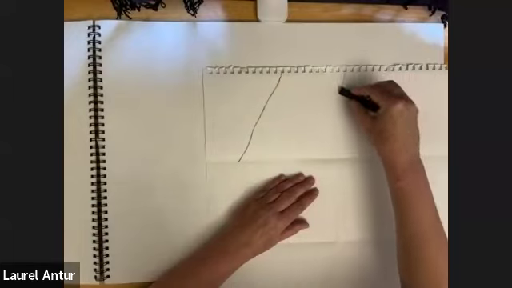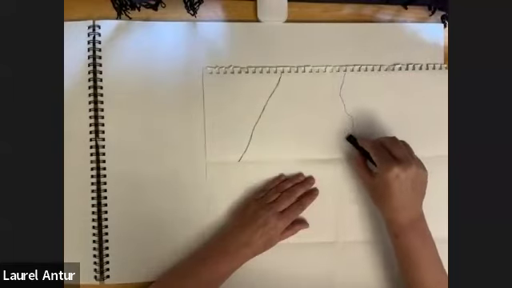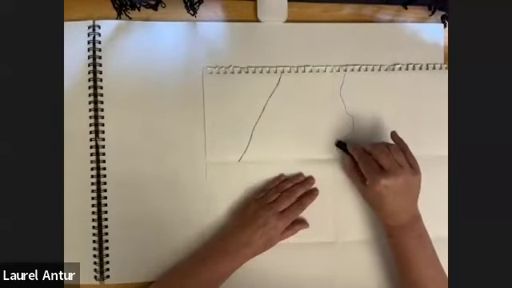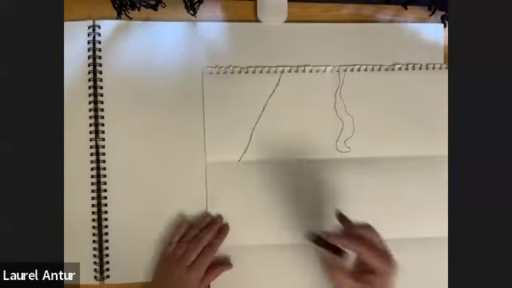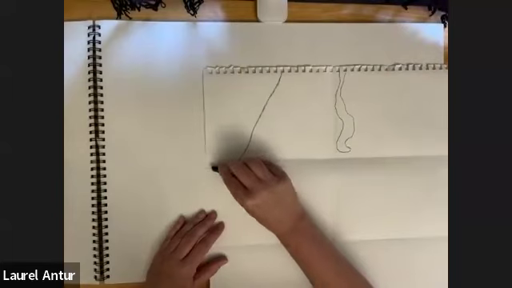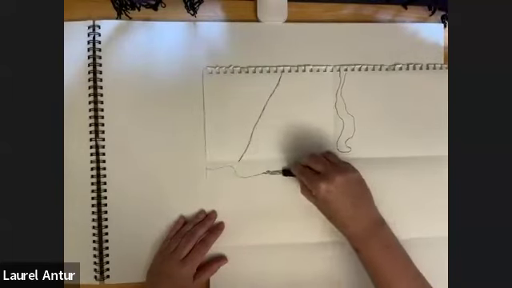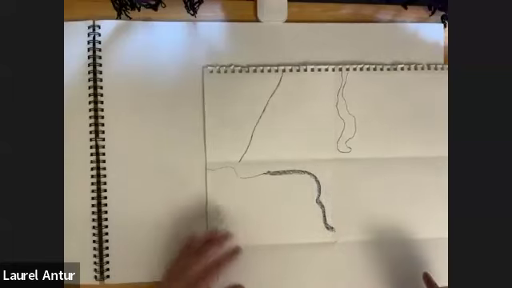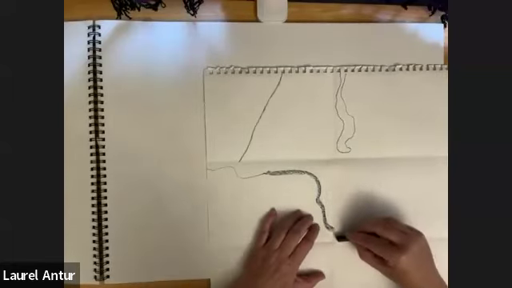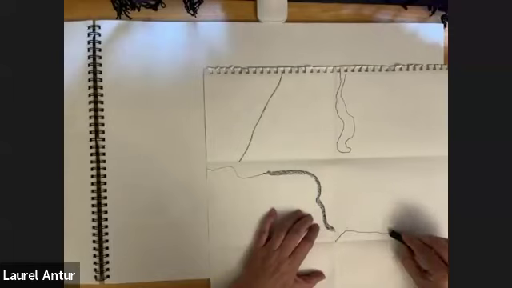It could meander. Maybe it goes back where it came from. You know, different speeds, different widths. From corner to corner.